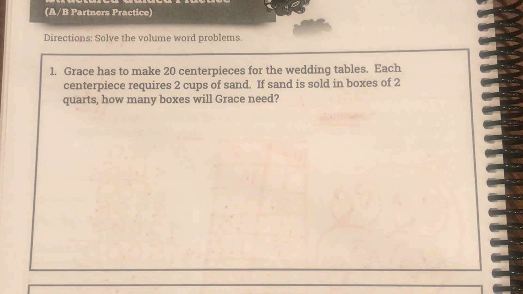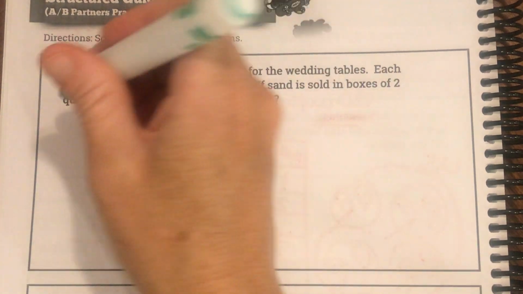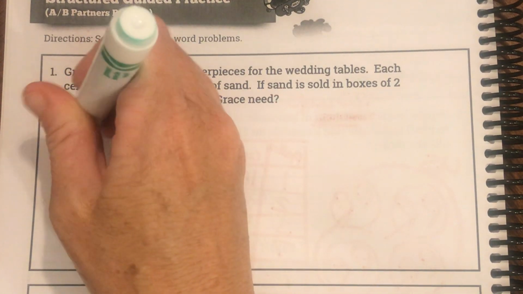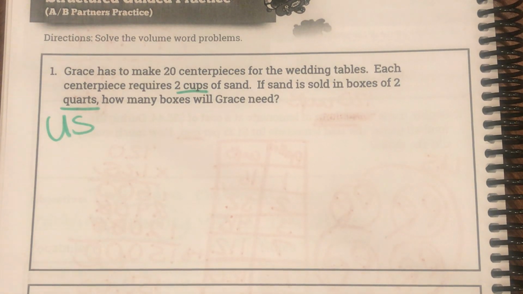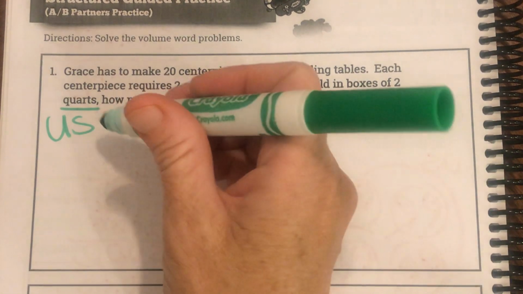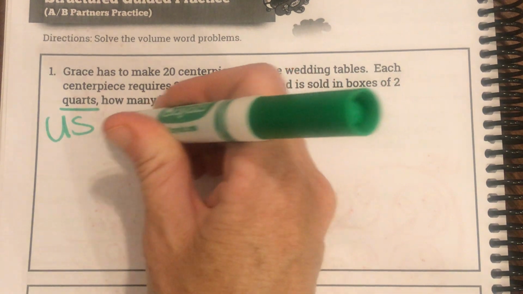Okay, so what do I see here? I see cups and quarts, which tell us it's a US system problem. So we're going to start with our picture then.